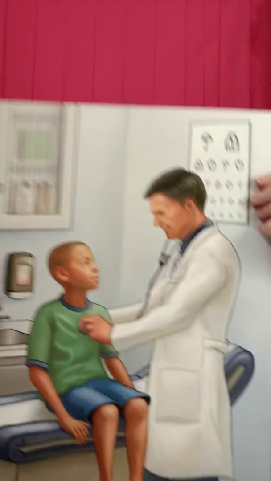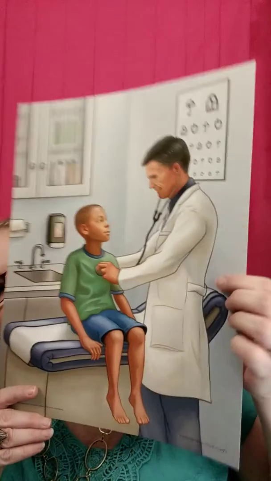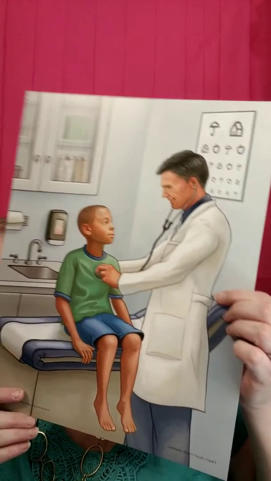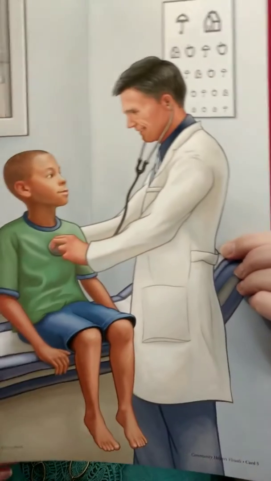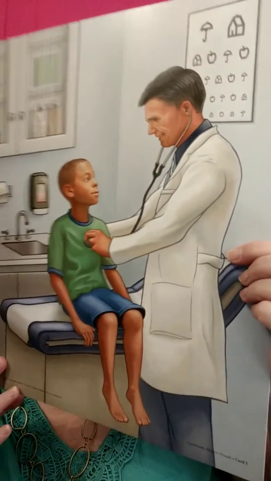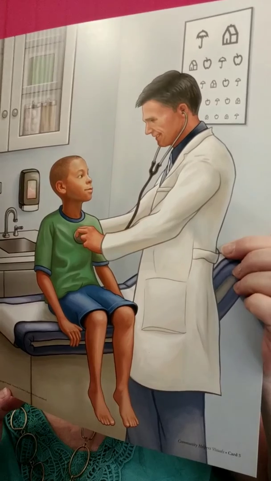We have everything on here. Remember, for our community leaders, the doctor, this was the picture for the doctor. We have female and male doctors. They just happen to pick one. It doesn't mean that women can't be doctors. They can. Men are nurses. Women are doctors as well. So that is our doctor.